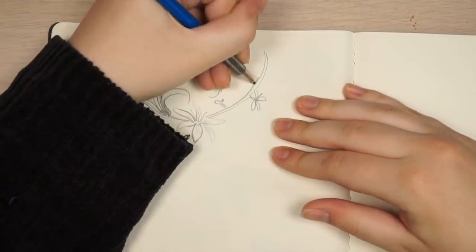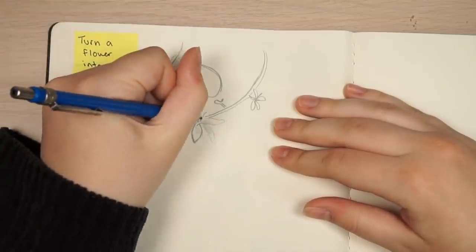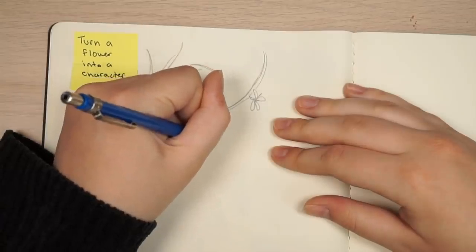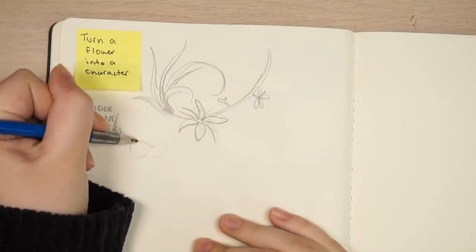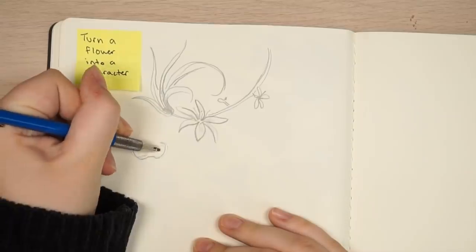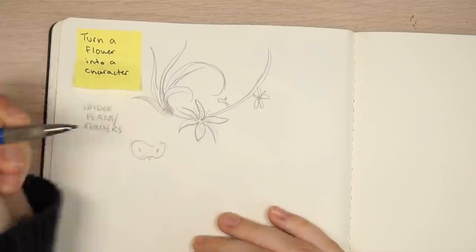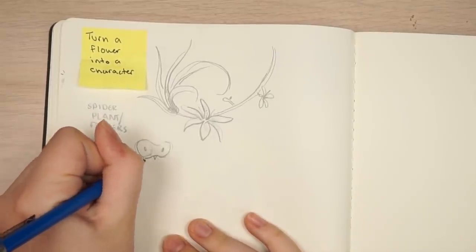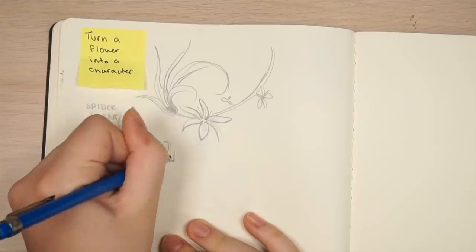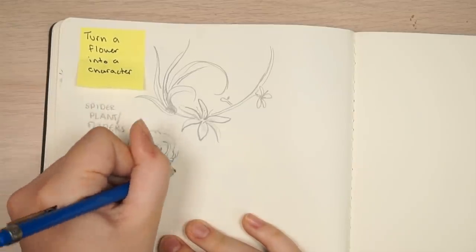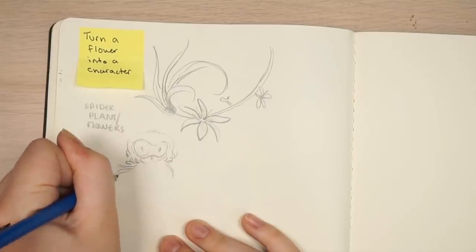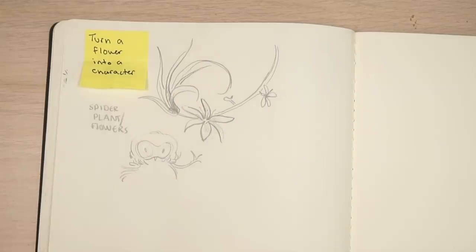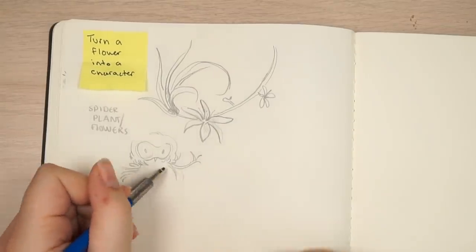There's so much to consider when designing a character, like what species. Should it be humanoid? Should it just be an animal? There's so much to think about. What if it was a type of owl? I don't know how that would translate into the plant. A dragon could be cool, because dragons are fun to draw.